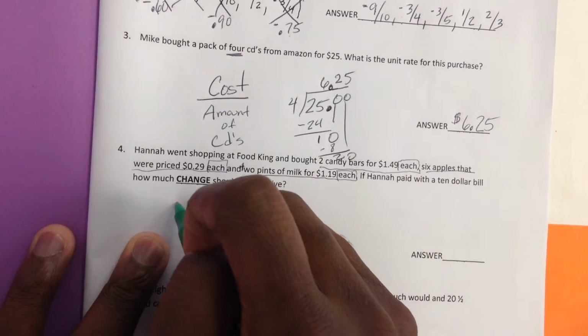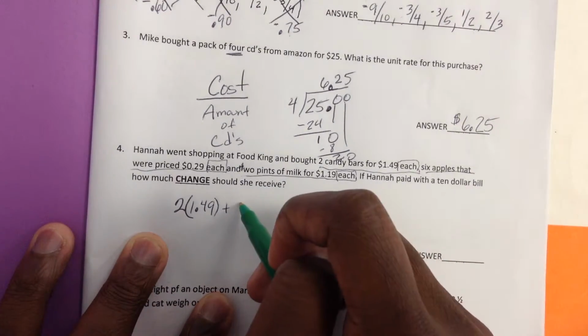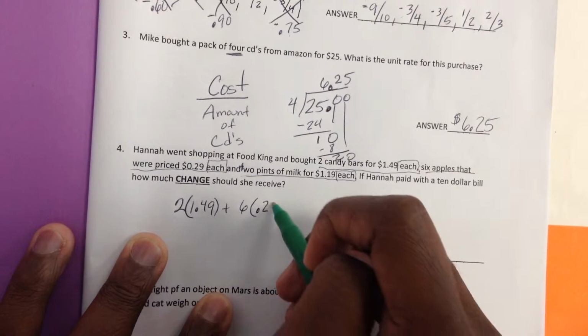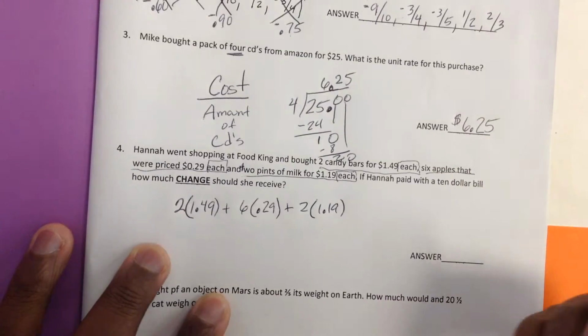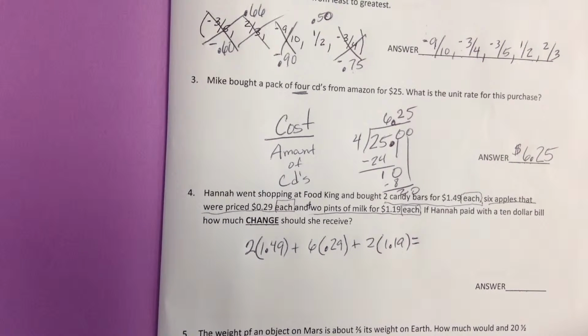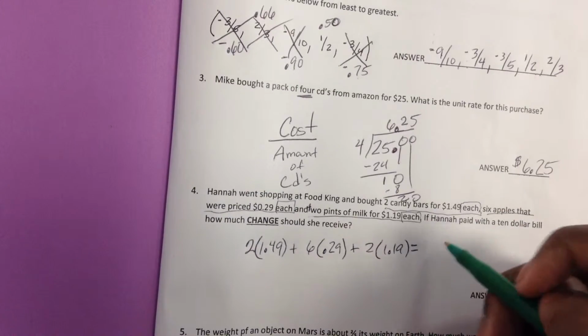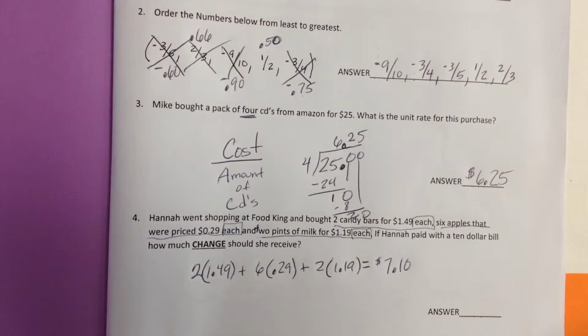So the first thing I want to do is know that I'm going to have to multiply 2 times $1.49 plus 6 times 29 cents plus 2 times $1.19. If I do that, I'm going to add these up. We should have gotten $7.10. And you ask how much change should she receive.